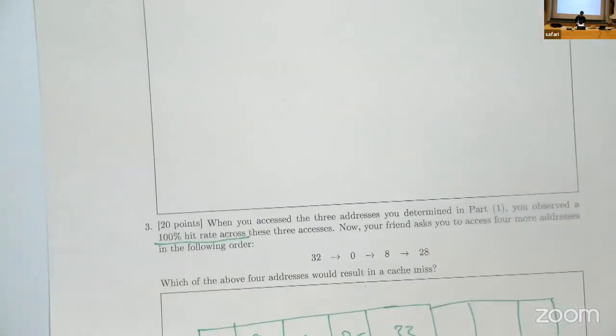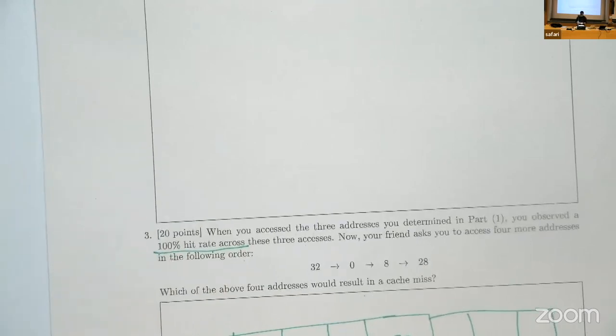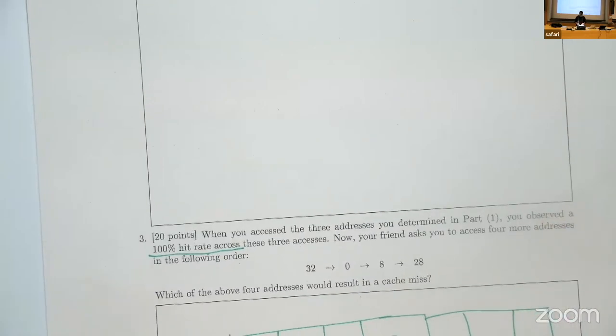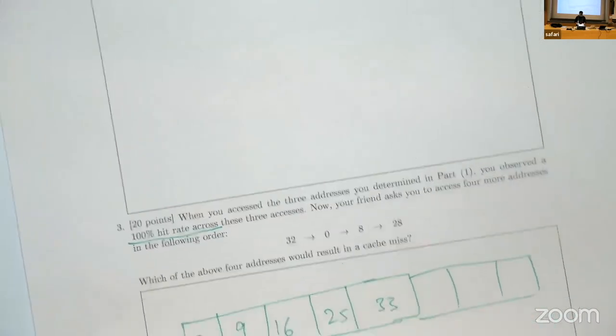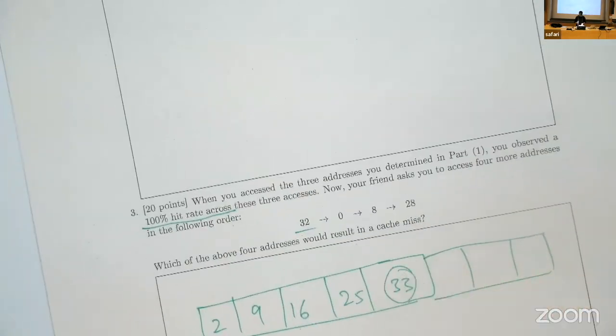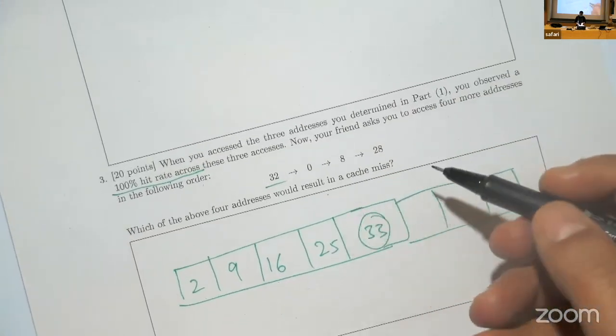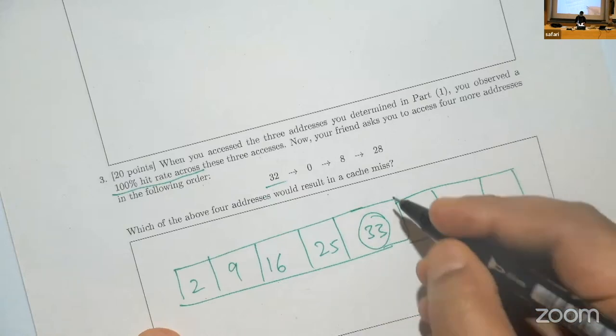Okay, so this is the state after the last 3 accesses, but now we are given 4 more accesses, and we need to find out which one of these accesses results in a cache miss. And here you can see that there is 32, and there is already a block which has the byte address 33, which means it will be a hit.